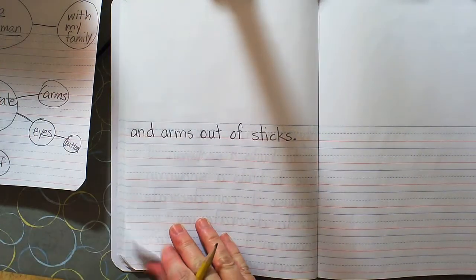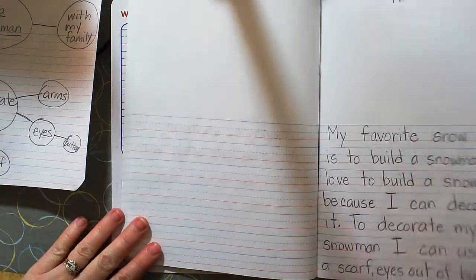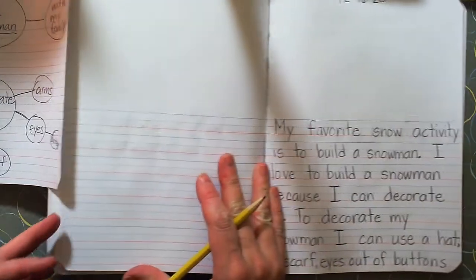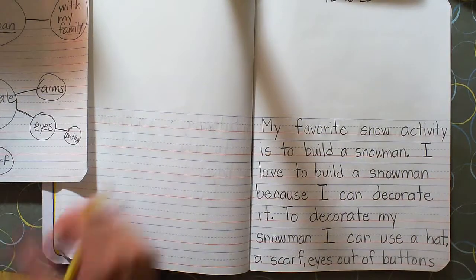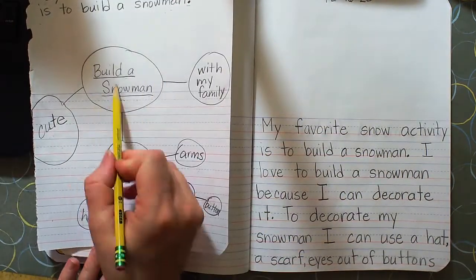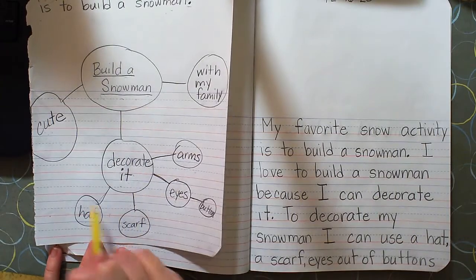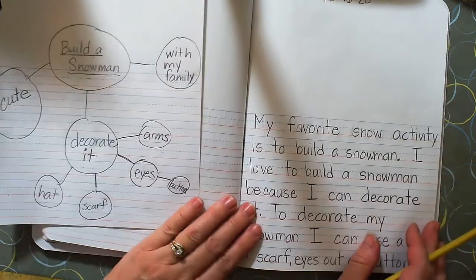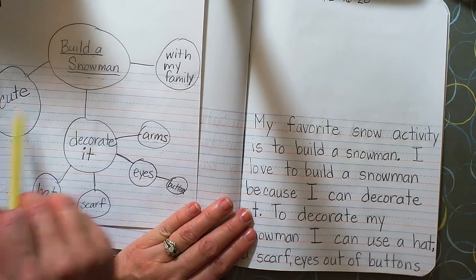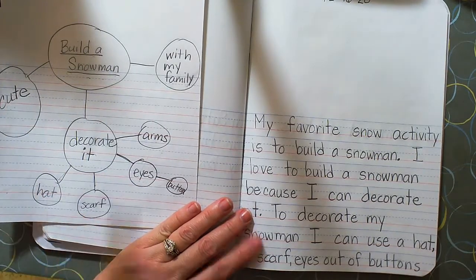Okay, good writers go back and reread. Even though I'm not finished, I'm going to reread to make sure my whole story so far makes sense. Now, I've only written my topic sentence and one reason why, but my reason why had a lot of things in it. So when you reread it, make sure it makes sense because I still have two more things to add. And then I'm going to tell you what I need at the end too.